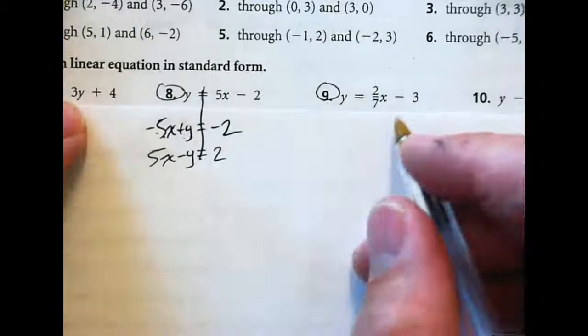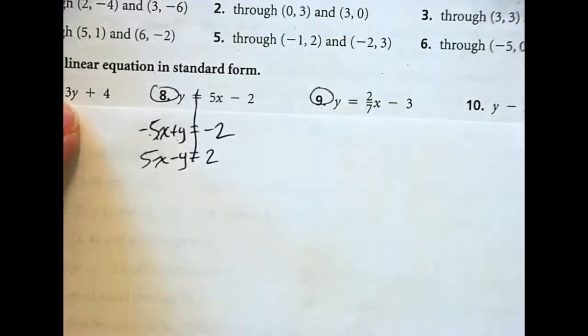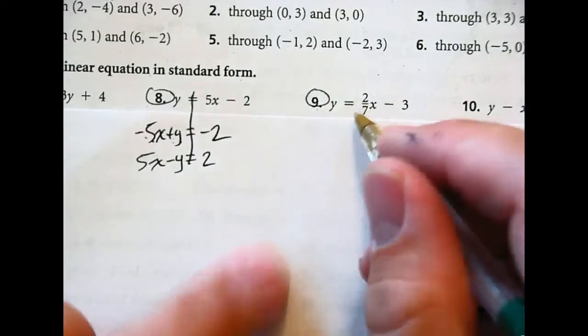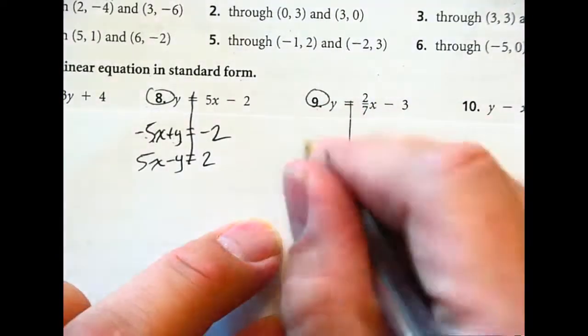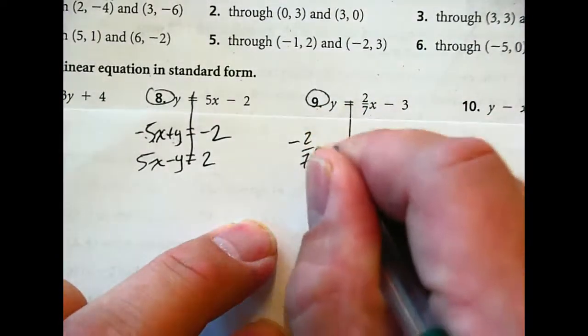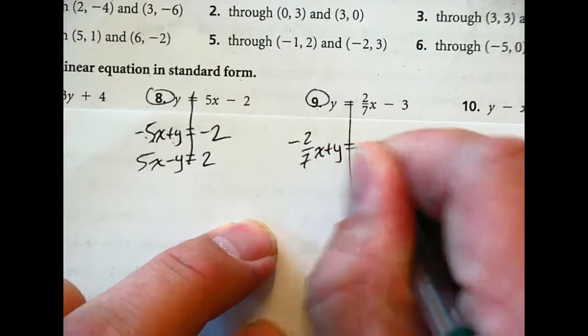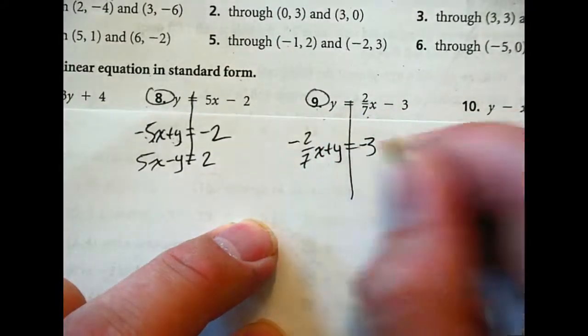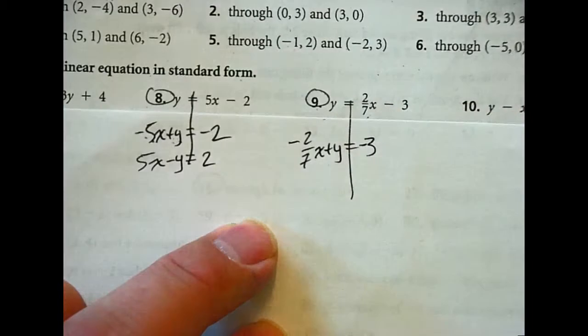All right, this one right here. What do I need to do? Cody. Subtract -2/7 x from each side. Okay, so collect the x's on the same side. So I got -2/7 x plus y equals 3. So I subtract 2/7 x equals -3. I'm sorry. Subtract 2/7 x from both sides.